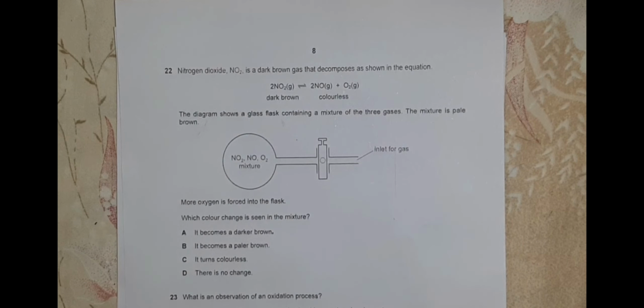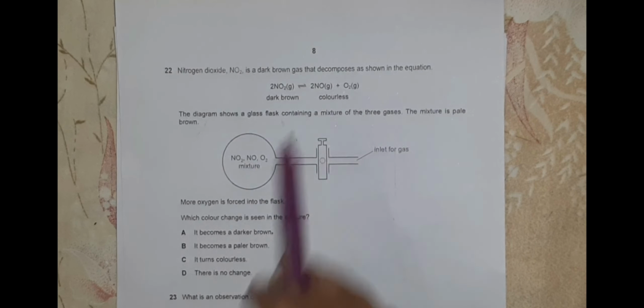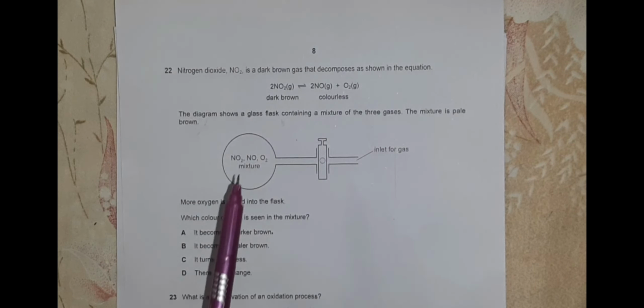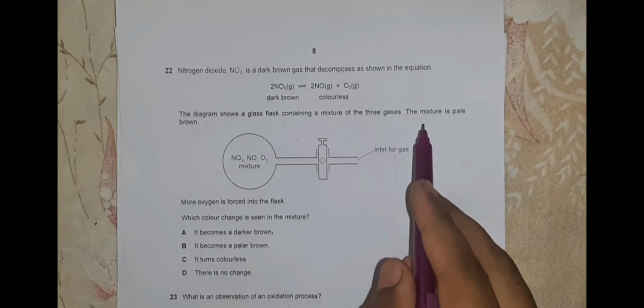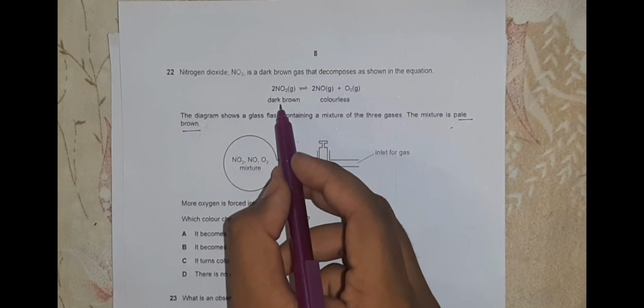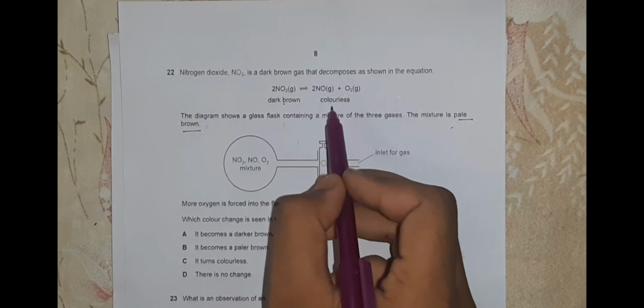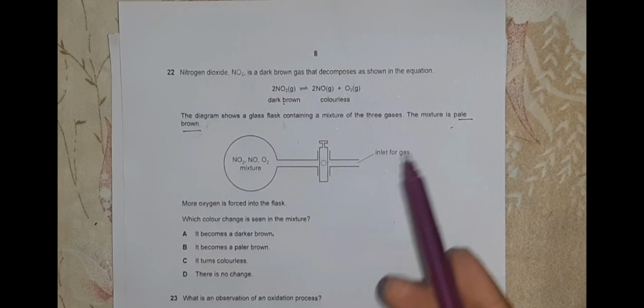So question number 22 says that nitrogen dioxide is a dark brown gas that decomposes as shown in the equation. So nitrogen dioxide gas decomposes to form nitrogen monoxide and oxygen, and the equation is in equilibrium. The diagram shows a glass flask containing a mixture of three gases. The mixture is pale brown. It is pale brown because the colorless component is greater than the dark brown content. There are 2 moles of the dark brown gas and 3 moles of the colorless gases. Thus, it is pale brown.